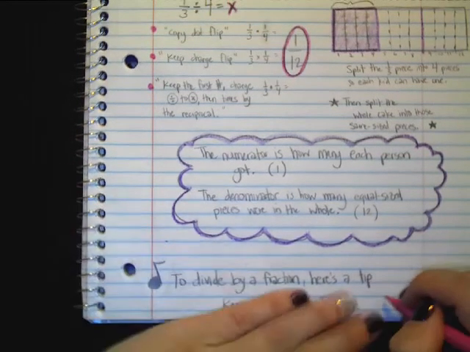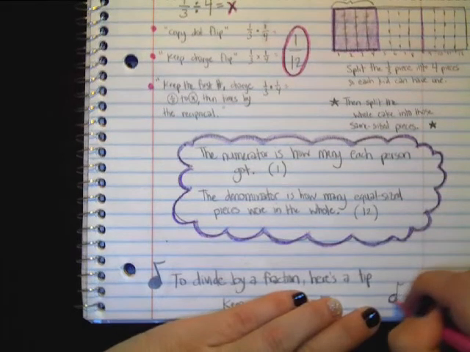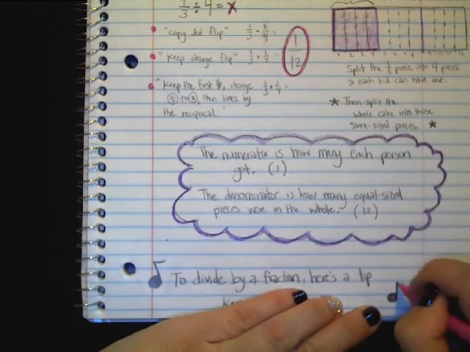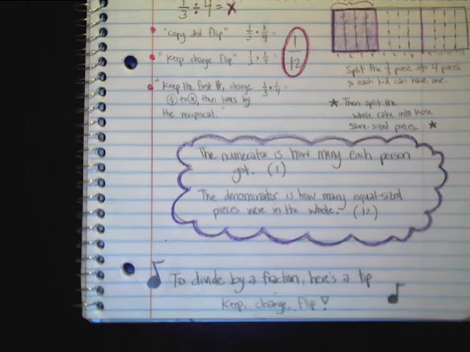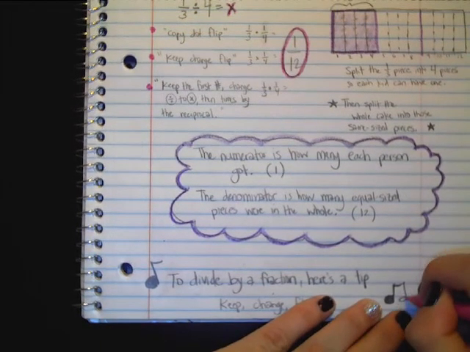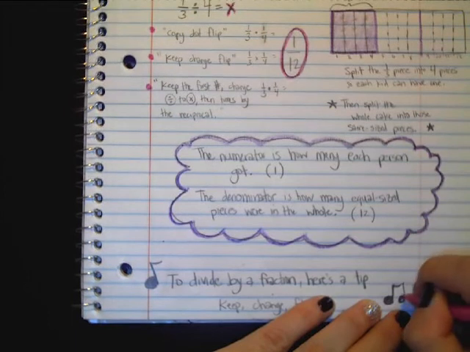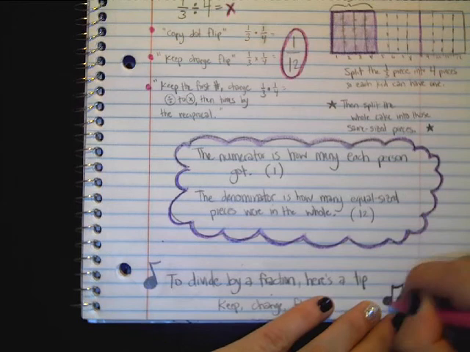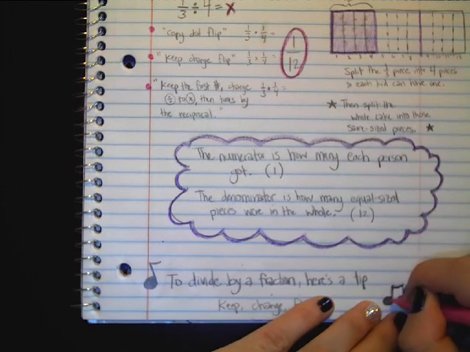You ready? Keep, change, flip. And then they say something about it being mathematical, not magical. I love that part of the video because it's so true. Sometimes when we find these quick little things in math that are like, oh, it's like a quick trick.